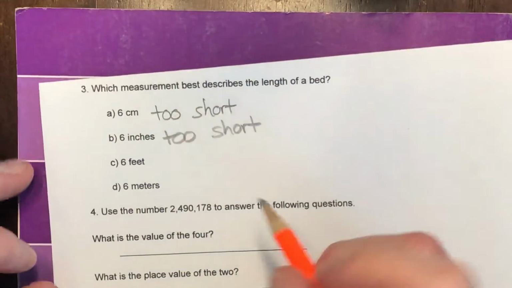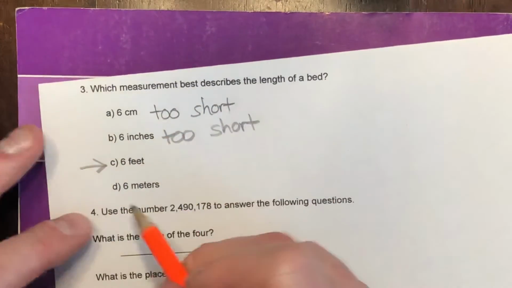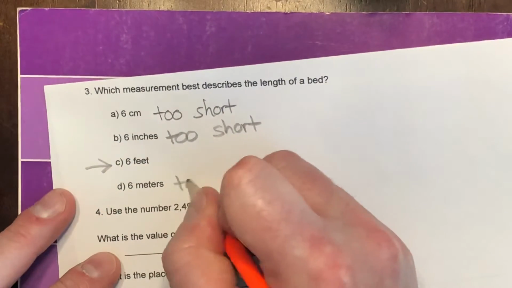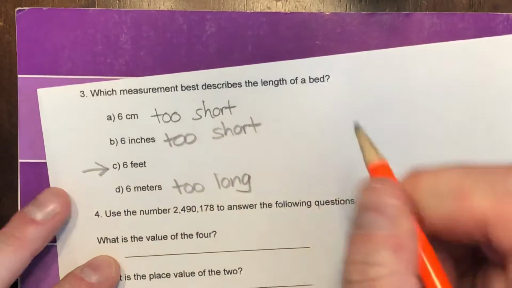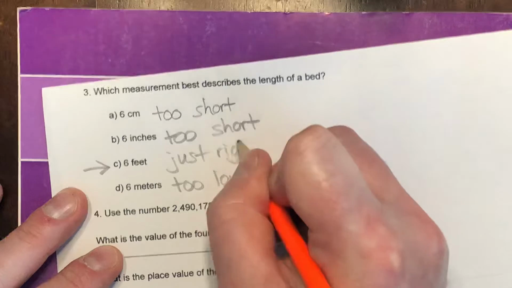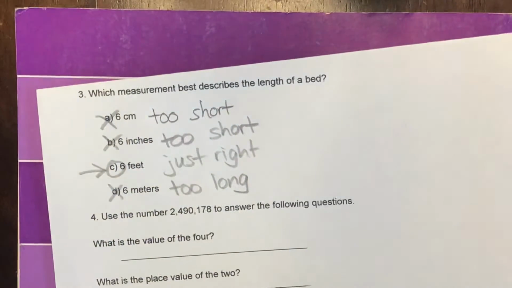So that is going to be too short. 6 feet is actually a really, really good length for a bed. What about 6 meters? Meters are very, very long, and if you have 6 of them together, you're going to need an awfully big bedroom. This is too long. We thought carefully about the units, my friends, and we know that this one here is just right. I'm going to cross off these other multiple choice answers, circle the correct one.